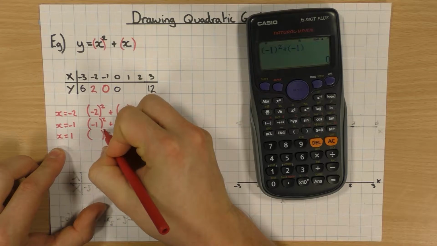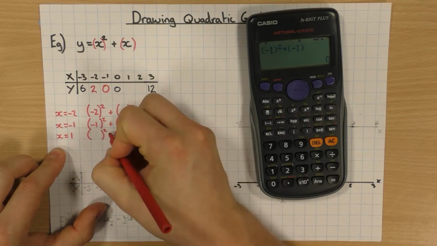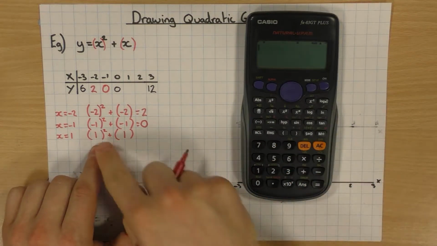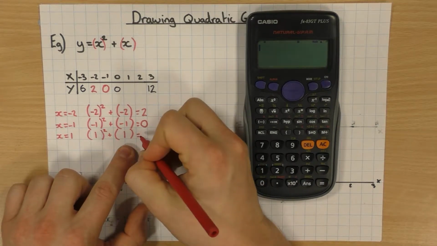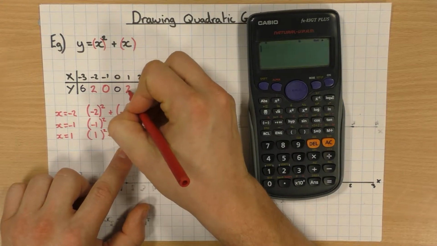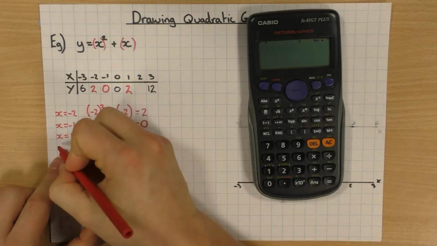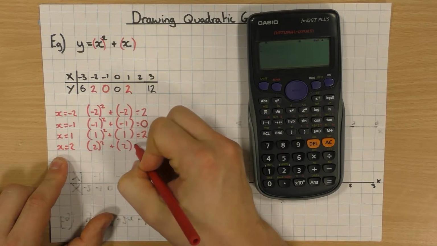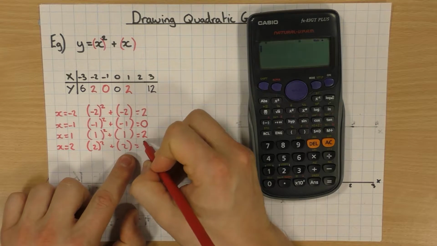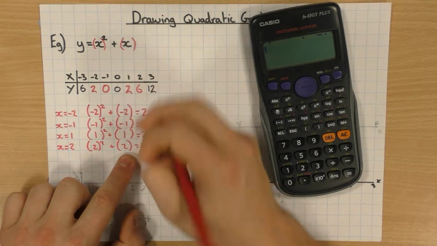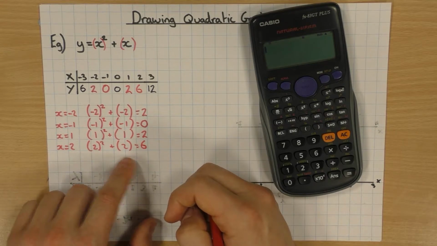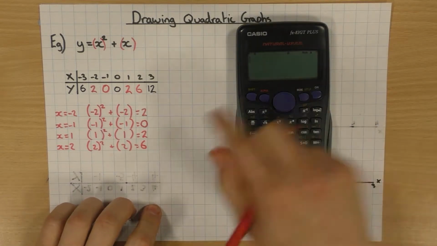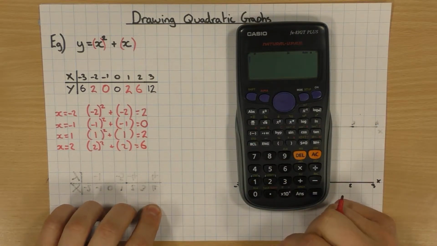And again, let's stick it all in here. Plus, and if x is 1, there we go. So 1 squared is obviously going to give me 1, plus 1 gives me 2. And x equals 2 for the final one, so in brackets. Well, 2 squared is 4, plus another 2 gives me 6. Okay, so when it's positive, it's quite nice. You probably just do it in your head. To be fair, with these ones, as long as you remember that a minus times a minus is a positive, you should be okay. But remember, if you're going to put it in the calculator, stick it in brackets, otherwise your calculator is going to get it wrong for you.